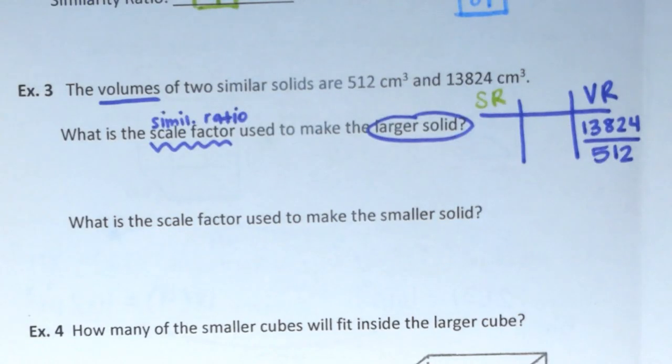Now, did anybody put that in their calculator? What did it give you? No, this right here. Did anybody put this in your calculator? It's not 24, it's 27. So you could just put 13,824 divided by 512, and it's actually 27. You can simplify it, but you do not have to. You can either cube root 27, or you can cube root that whole big mess, 13,824 divided by 512. It'll give you the same answer no matter which one you do.